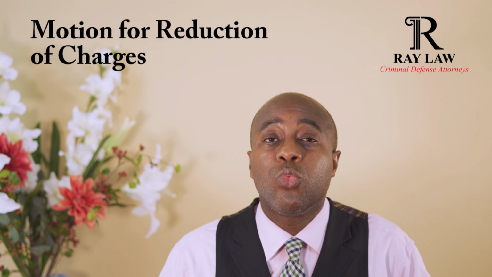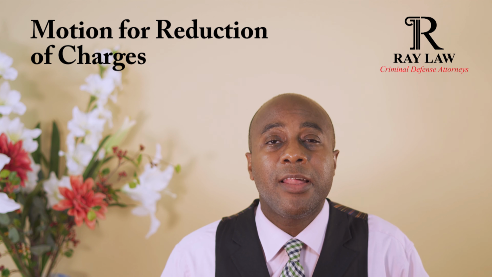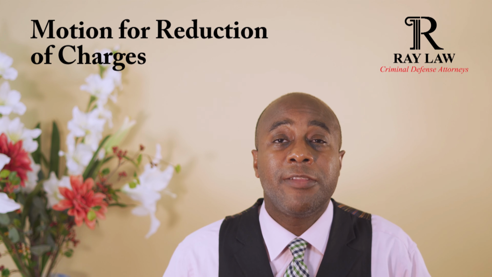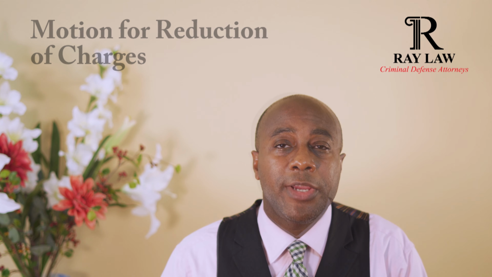This motion is used when the defendant believes that there is valid reason to change the charges they are facing to those of a lesser degree. For example, a defendant may file this motion when they are charged with a felony, when they believe they should have been charged with a misdemeanor.